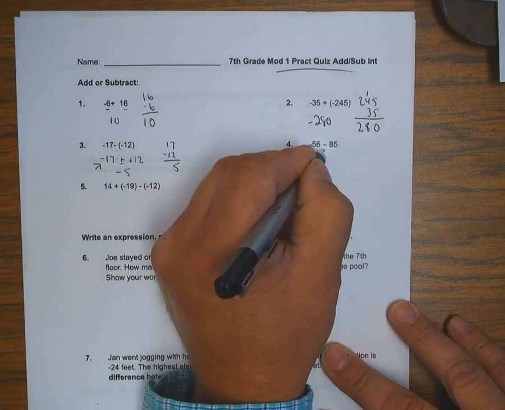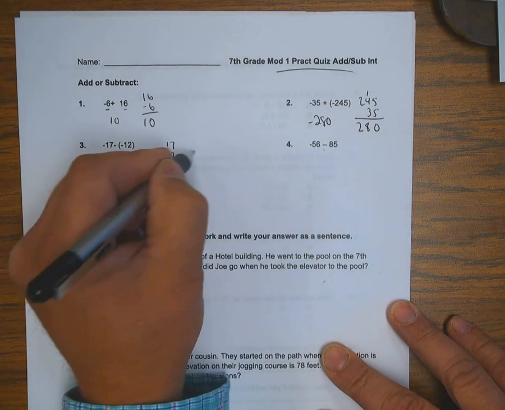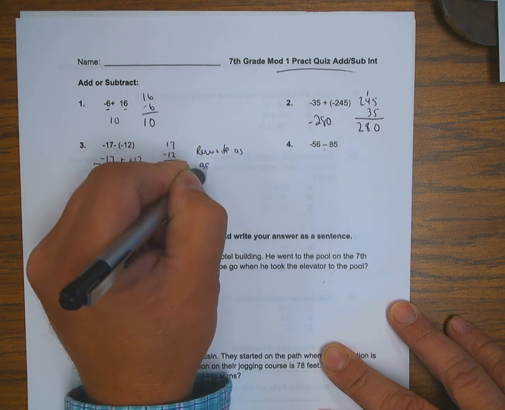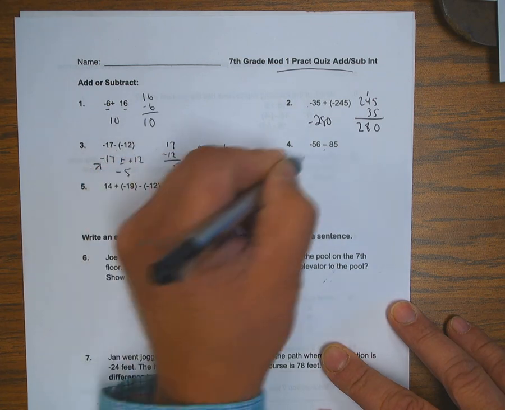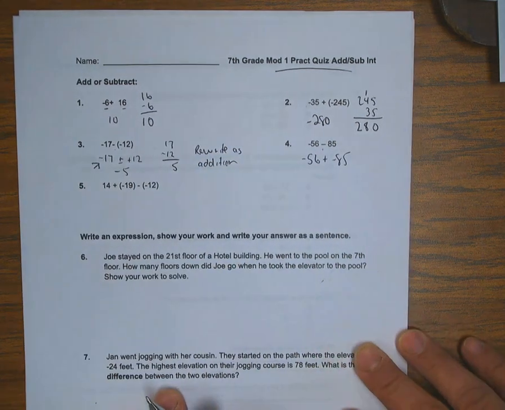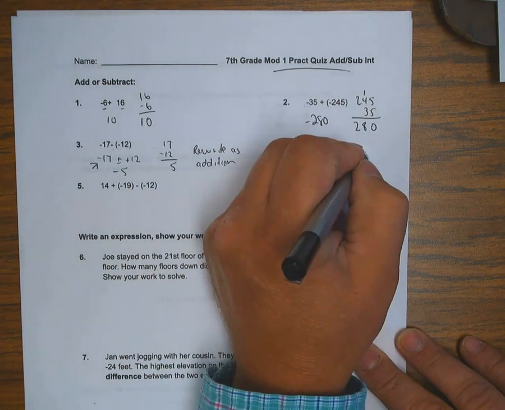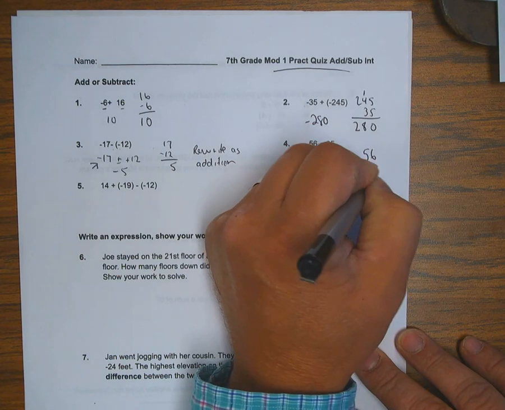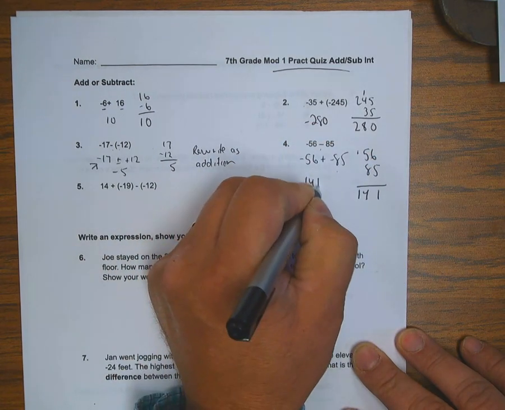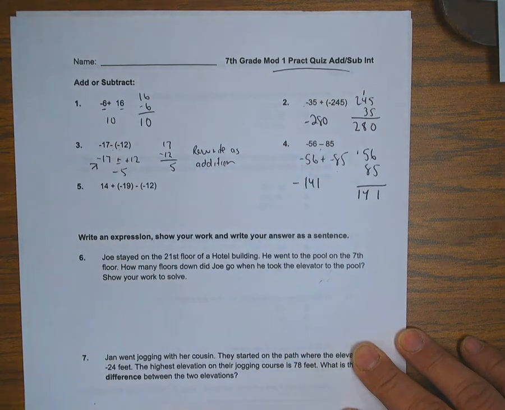Over here, it's a subtraction problem. So the first thing I do is rewrite as addition. -56 plus -85. Now I've got a negative plus a negative. So I add the two numbers. 141, but they're both negative.